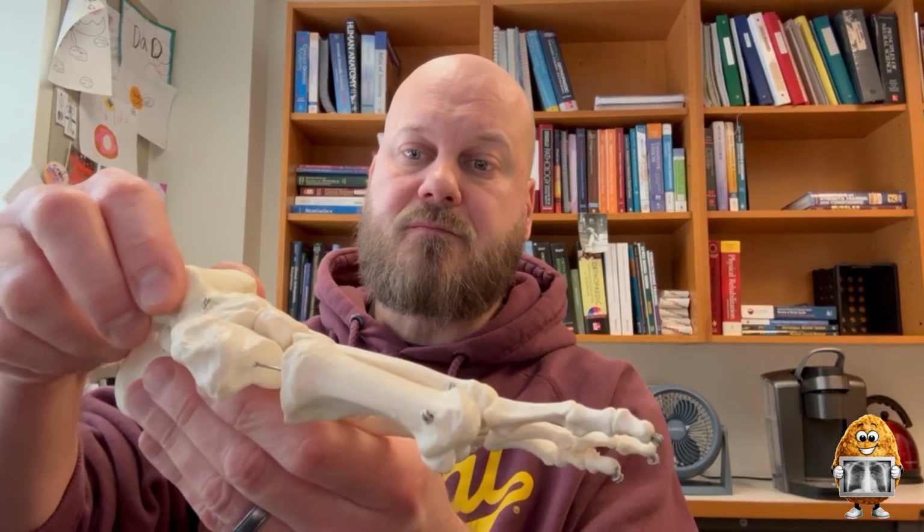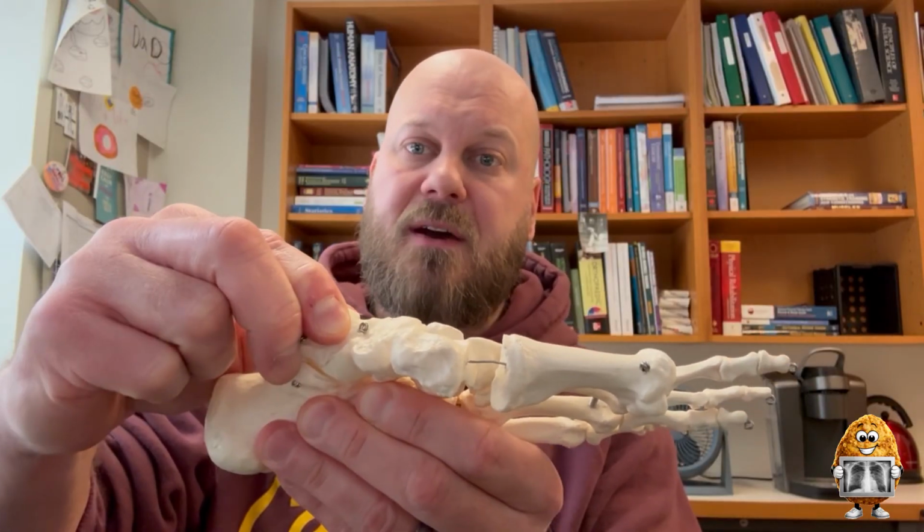To review, the inversion component is the same. The calcaneus will still invert, but since the calcaneus is fixed, it can't plantar flex and adduct, so you're going to get dorsiflexion and abduction of the talus on the calcaneus.